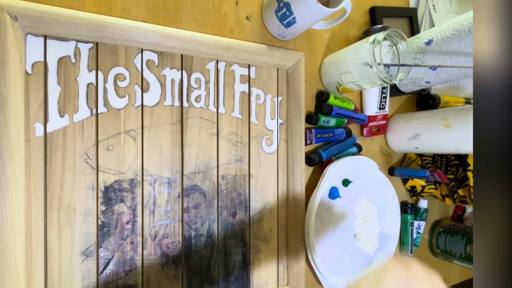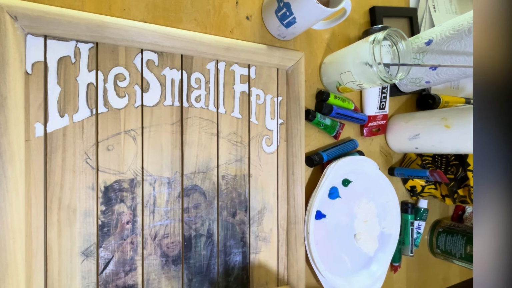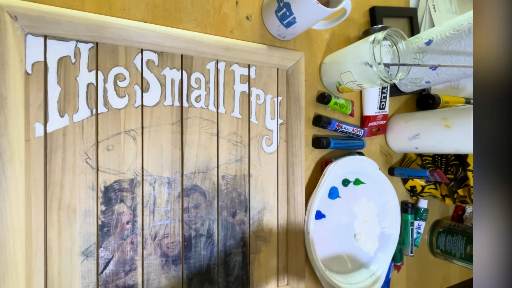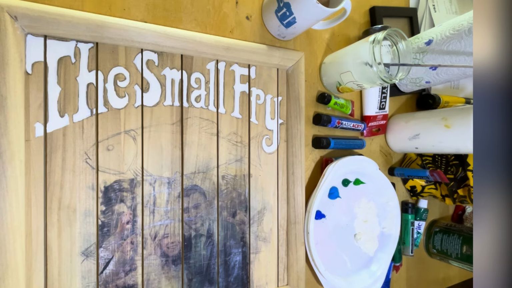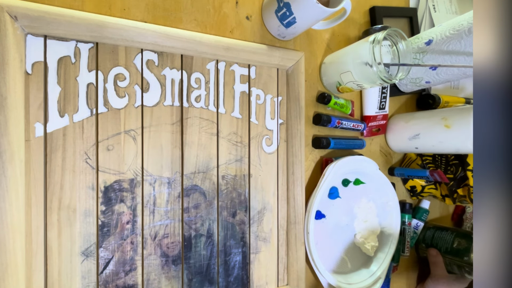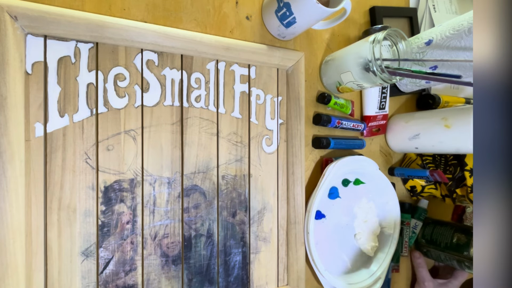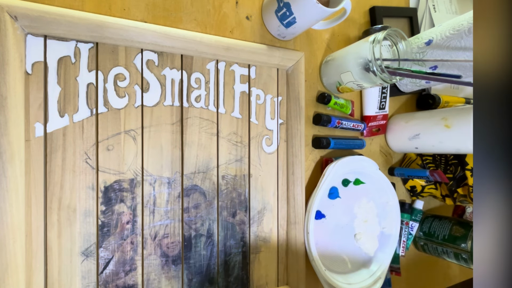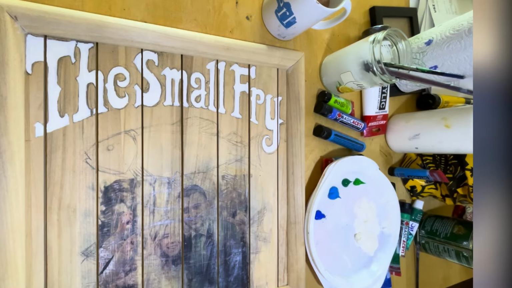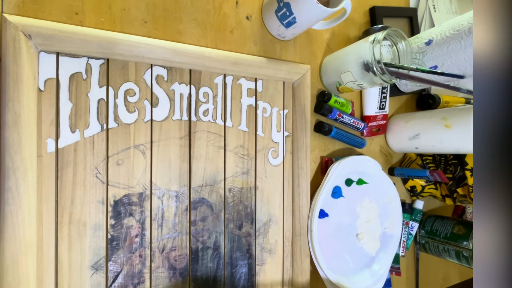So now I'm going to check out all these blues and some greens as well. Some of my paints are really old, and so I'm pretty much trying to avoid buying any new paints. So I'm going to play around and see the best colour.